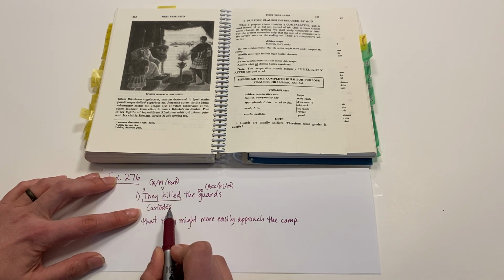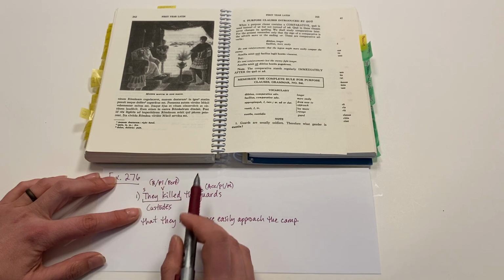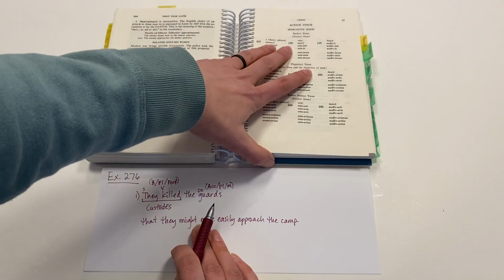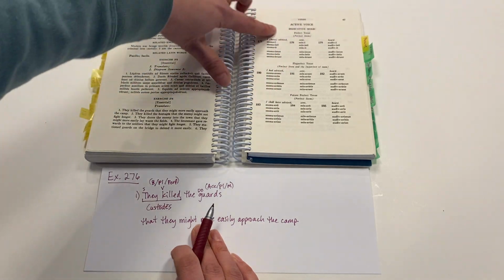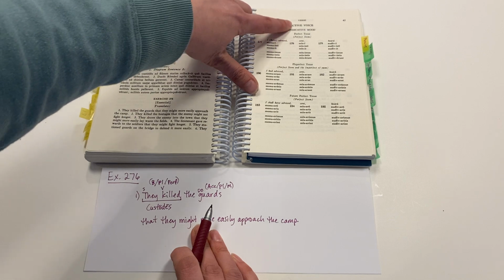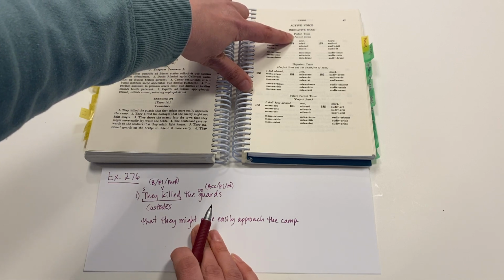This is from our vocabulary, occido, occidere, occidi. It's a third conjugation verb, and so in the grammar book, I have us open to page 47. Here are the third conjugation verbs, and we want perfect tense, active voice, indicative mood, third person plural.